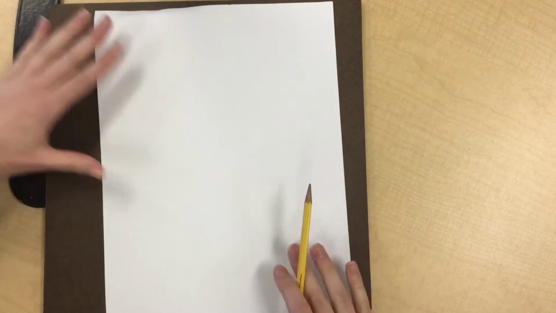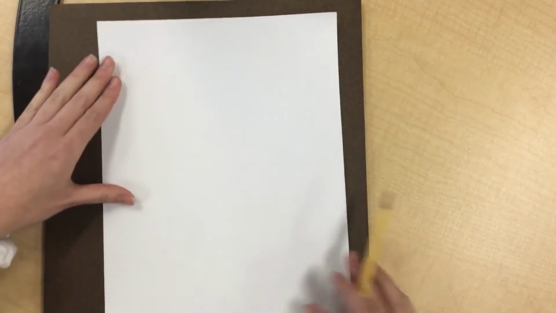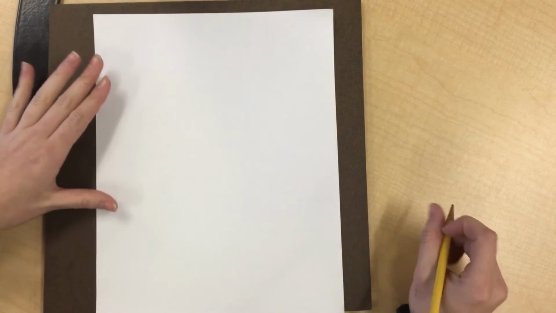However, if you do not have one of these, I would rather have you do a piece of paper that has lines as well. So that's okay if you don't have one without lines, but try and find one with lines. All right, while you're searching for those materials, you can go ahead and pause.